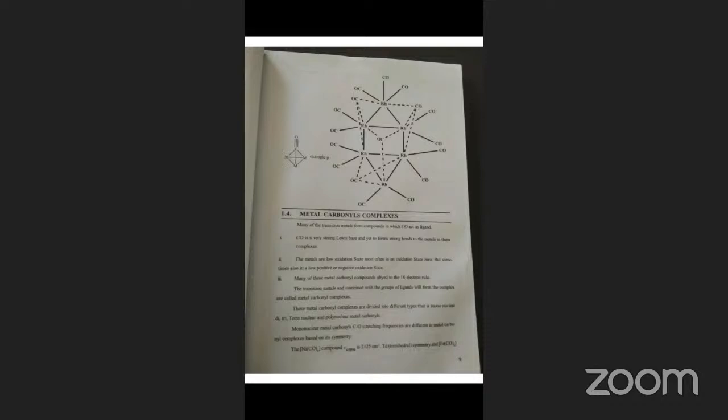Understood? So carbon monoxide is a strong Lewis base, and when it forms a bond with a metal atom, the metal has a low oxidation state. The maximum oxidation state of the metal atom is 0. Many of the metals obey the 18 valence electron rule. By using the 18 valence electron rule, we can say whether the complex is stable or unstable. Then the carbonyl complexes are divided into different kinds.